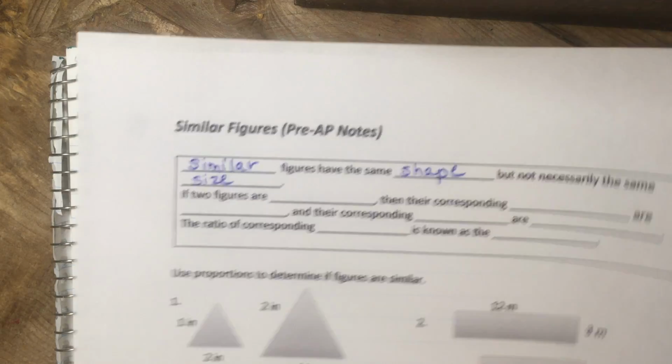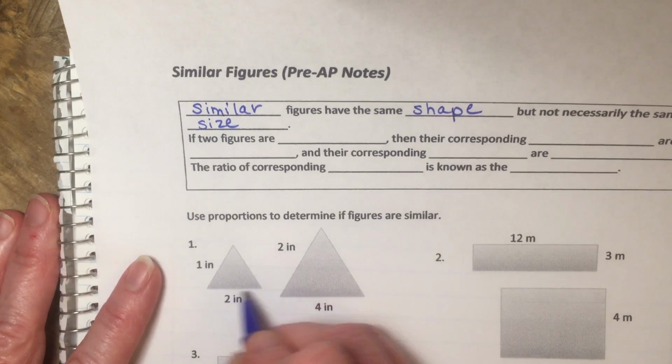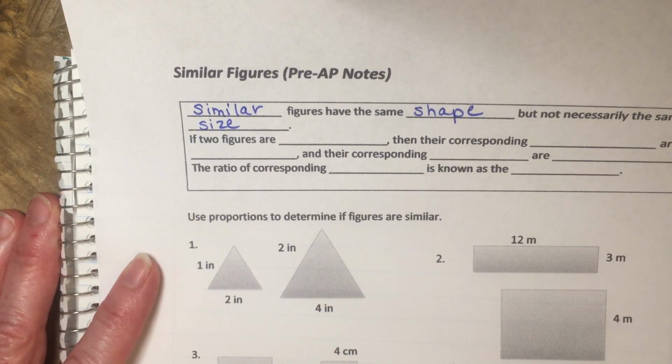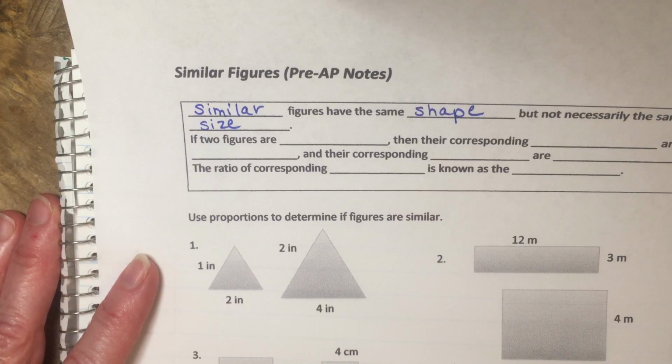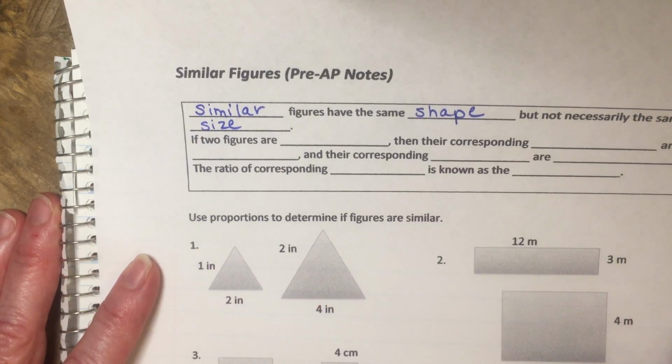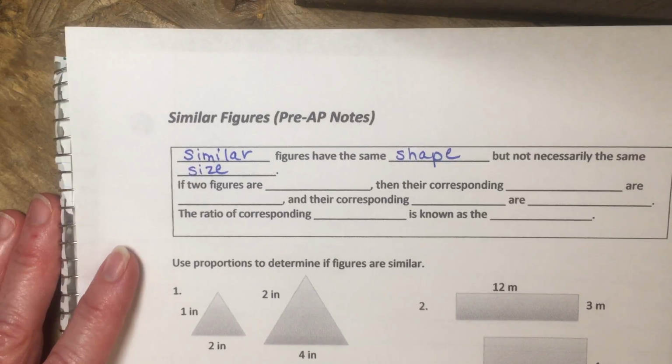So if you look a little further down this paper here, you have two triangles. They pretty much look like they're the same basic shape, but they're not the same size. This one's smaller than the other one. So that's kind of what I'm talking about.